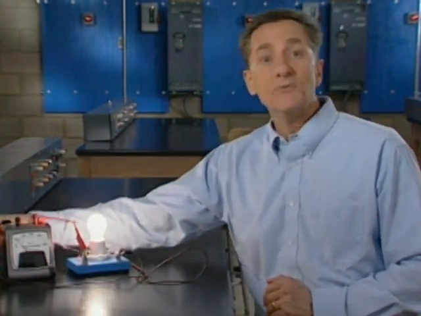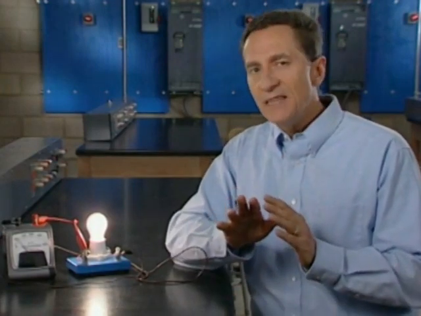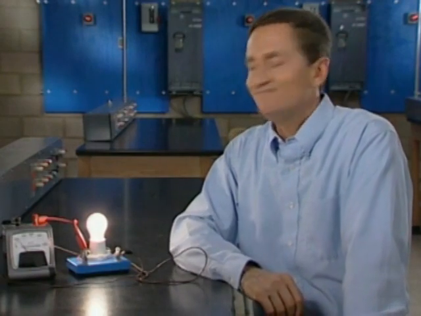Voltage itself does not flow through the circuit. Voltage is the force that pushes the electrons through the circuit. It's the electrons that flow, not the voltage. A good analogy for voltage is to think of water flowing through a pipe. Voltage is like the water pressure, and the electrons being pushed through the circuit are like the flowing water. In fact, voltage is often called electrical pressure or potential difference.